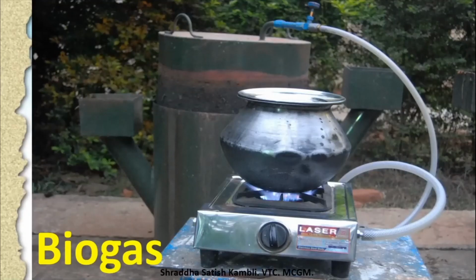And of course, people are using biogas in the villages to cook. So because of this, what is happening? The waste is also being used properly. The waste which is generated from animals, from human beings, is all collected and biogas is generated. This is a very good way of cooking.